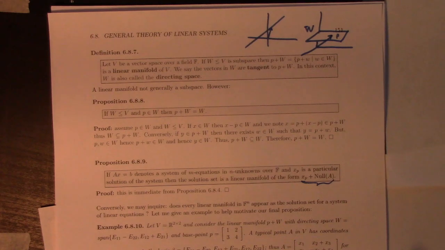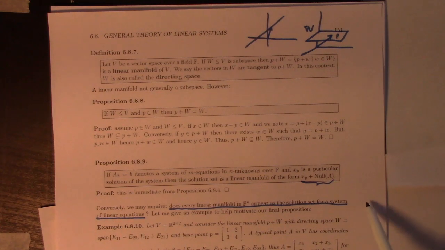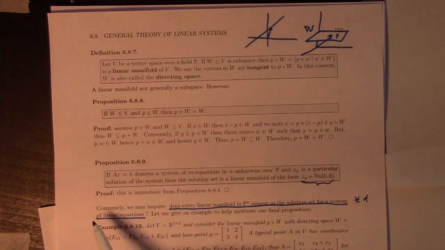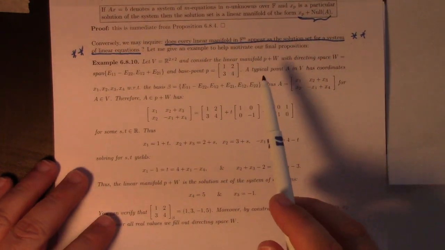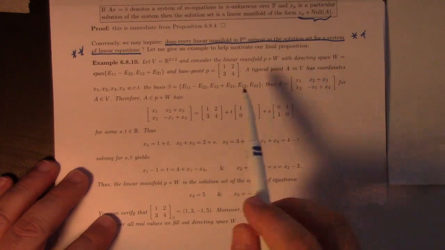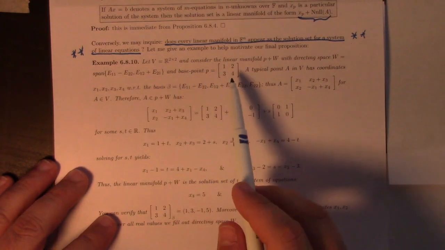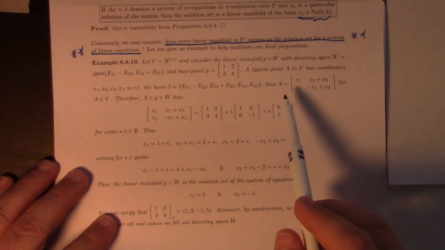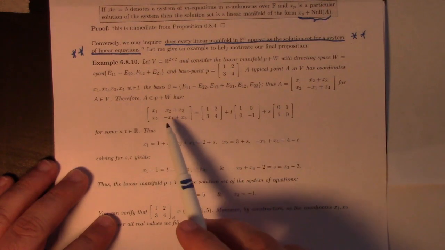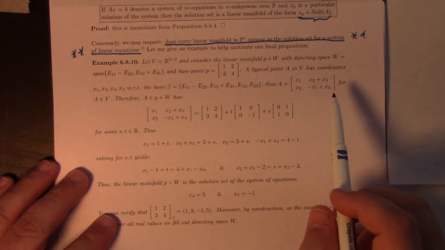Now, the inverse question: does every linear manifold in F^n appear as the solution set for a system of linear equations? I have at times found this question to be somewhat challenging. It just depends on how tired I am or how I get asked the question. But here's an example of how to work backwards from a linear manifold. I look at this particular subspace of 2 by 2 matrices, and my base point 1, 2, 3, 4. This gives me a typical point in this linear manifold.